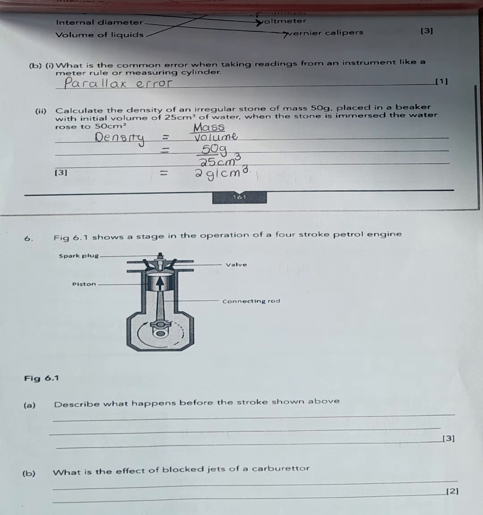So before the compression stroke, we are going to have the inlet or intake stroke. The fuel and air mixture is drawn into the cylinder with the exhaust valve closed. Then the air and fuel mixture is compressed in the compression stroke.